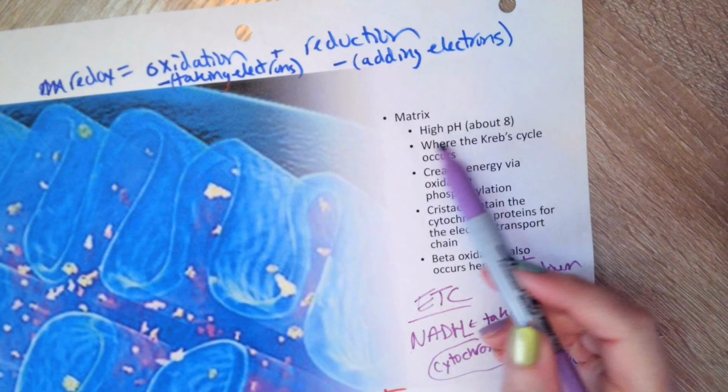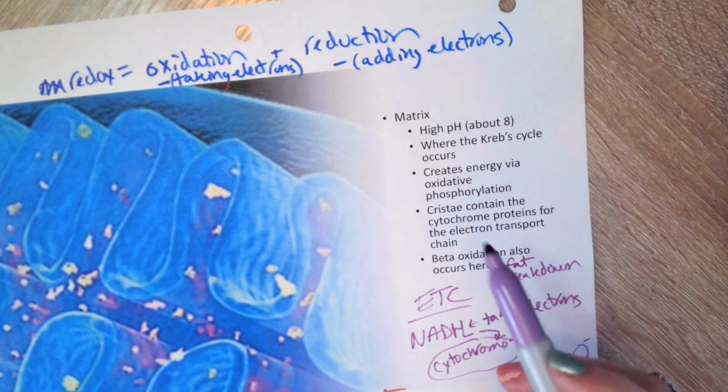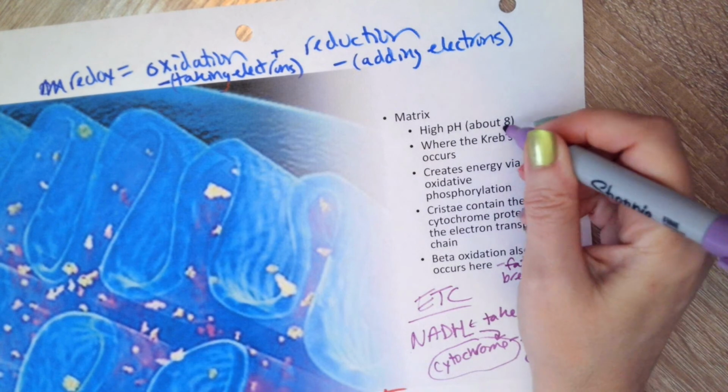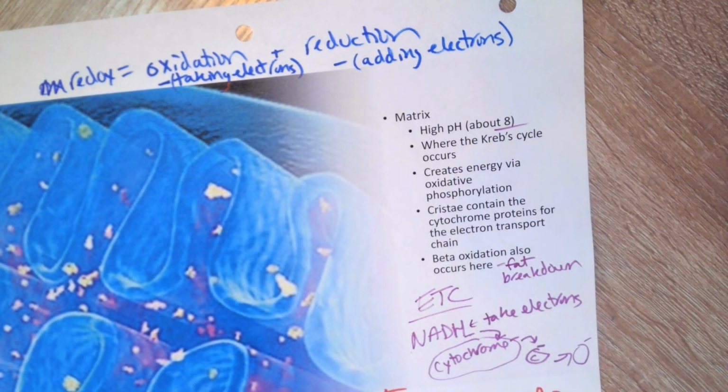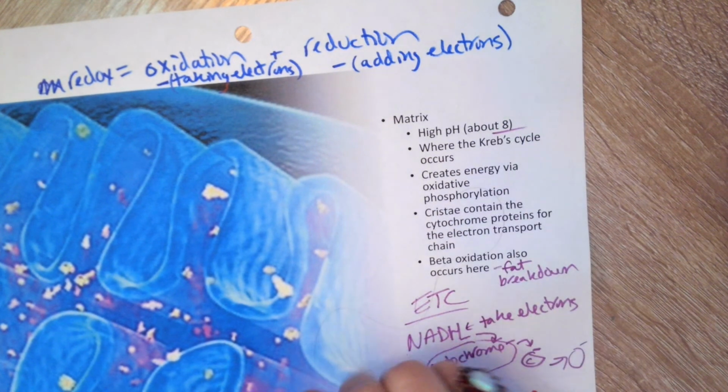And then the last thing we need to know about the matrix is that the matrix has a high pH. It's about 8. So it's not super high, but it's higher than neutral. Most of the body is about neutral. So a little bit of a high pH.